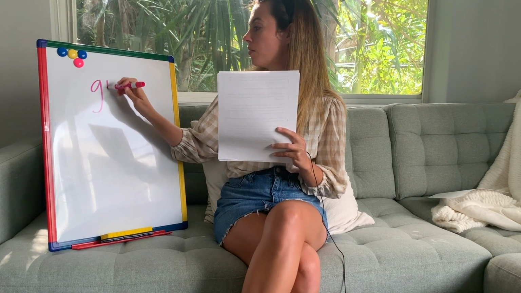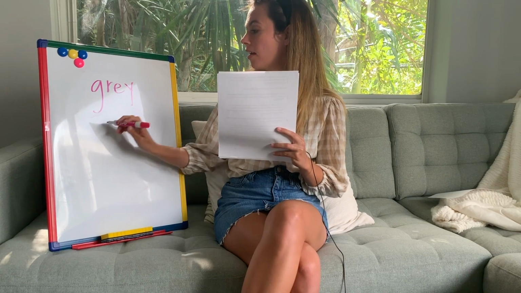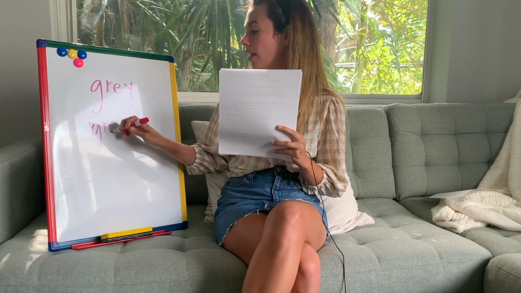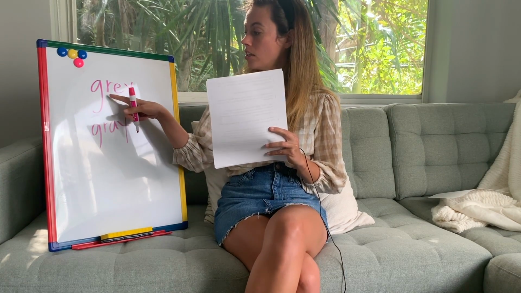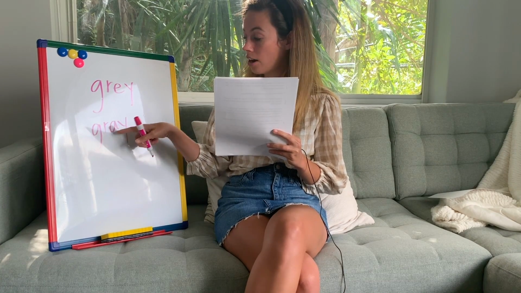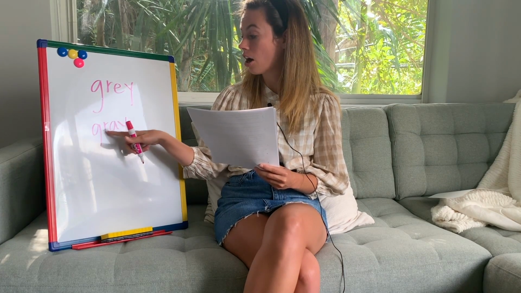Next we've got grey and gray. So G-R-E-Y and G-R-A-Y. And in American English, the color is spelled G-R-A-Y, while in British English, it's spelled G-R-E-Y.